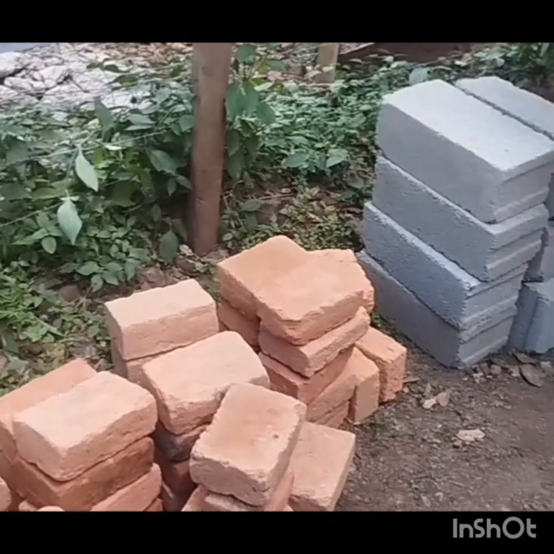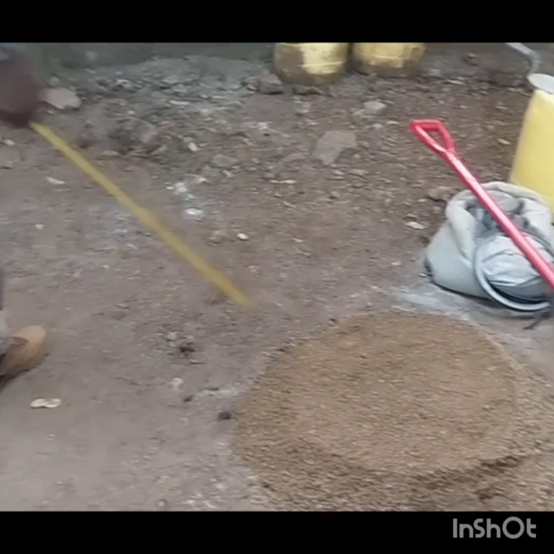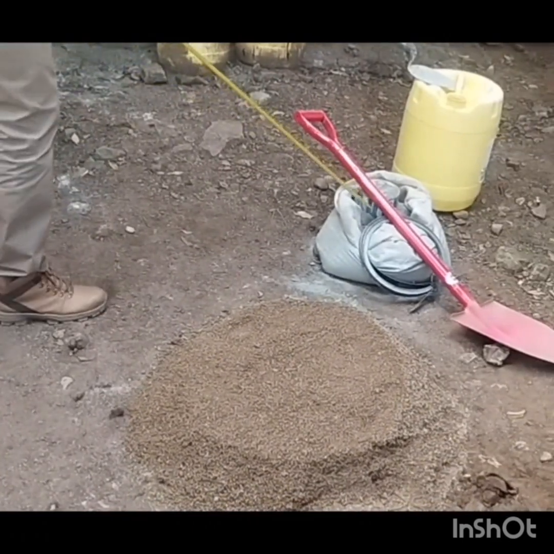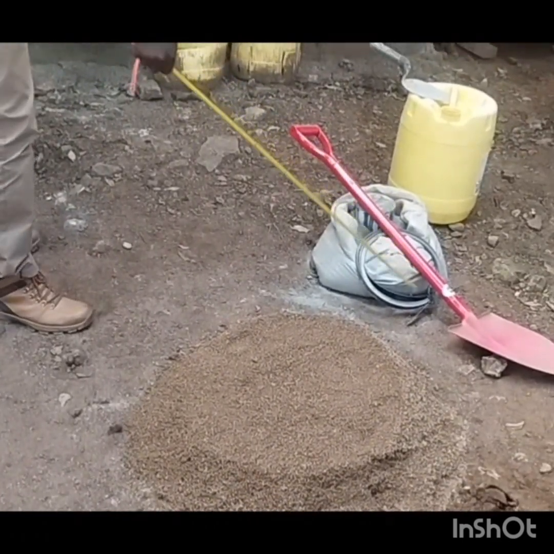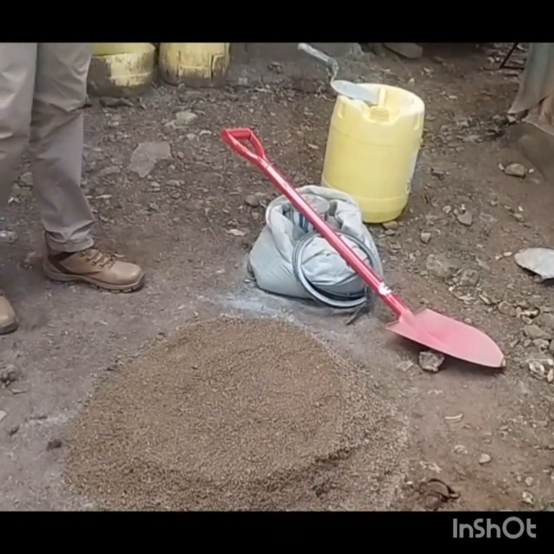Then on this side, we have these normal river sand. We have cement. We have hoop iron. We have water and the tools of trade.